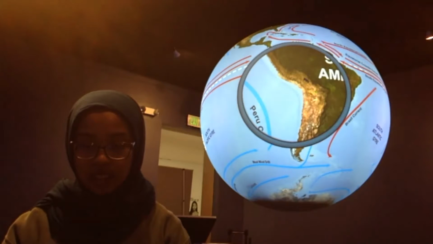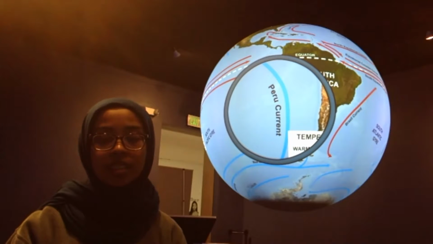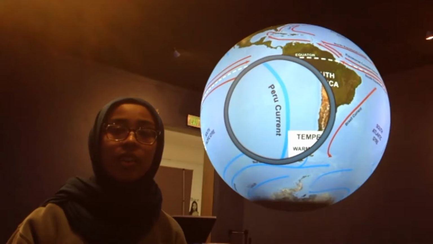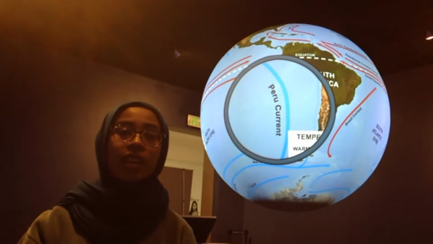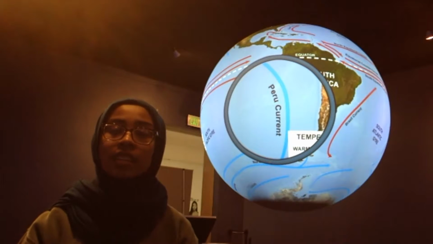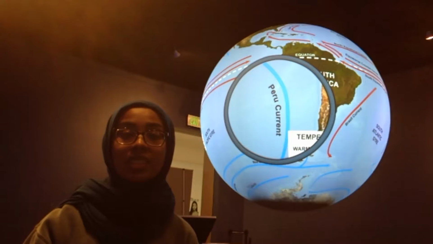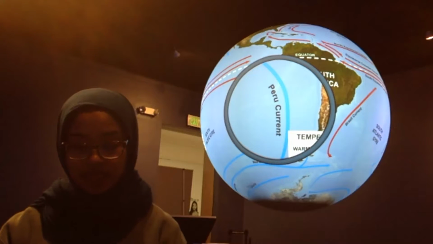And it's called the Peru current or the Humboldt current. And it's carrying all that cold water from the Antarctic and circling it around the Galapagos Islands, making sure that the penguins who love the cold can actually live there.